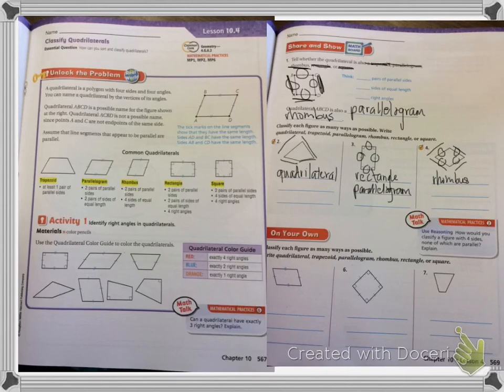All right, now I just need to check and see, would this work for a parallelogram? Do I have two pairs of parallel sides? Yep, I do. And do I have two pairs of sides of equal length? Yes, I do. So this also works for a parallelogram. Okay, and there you have it.